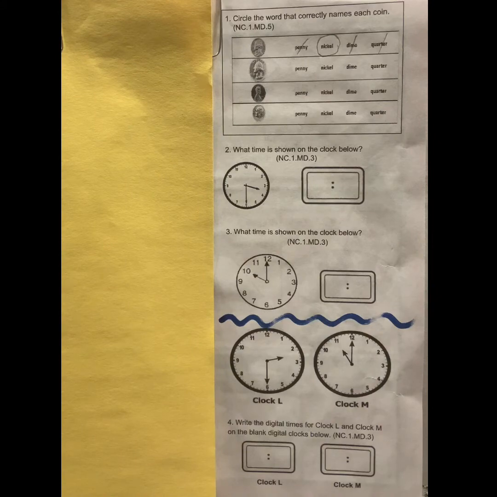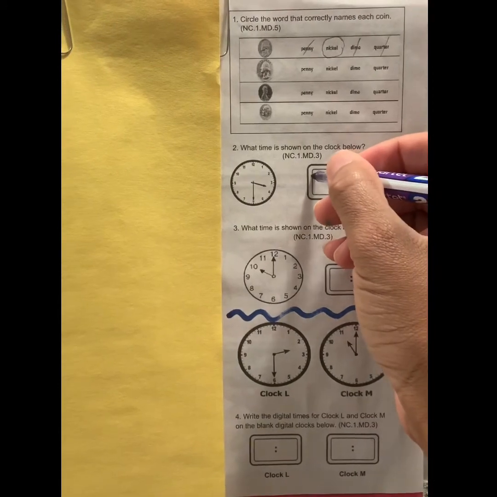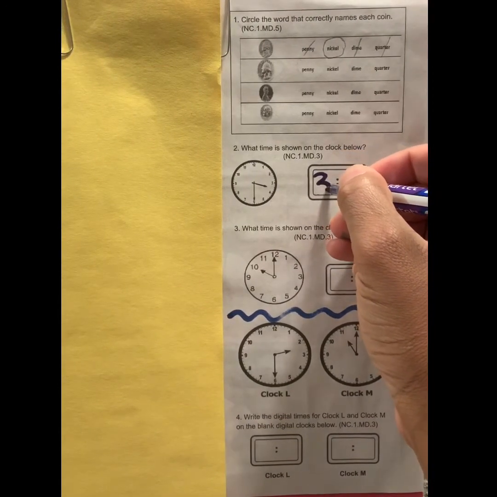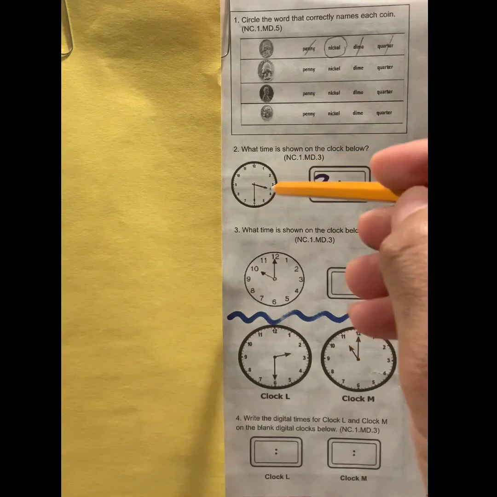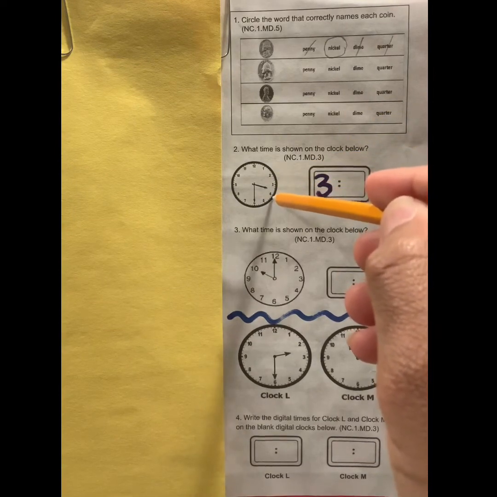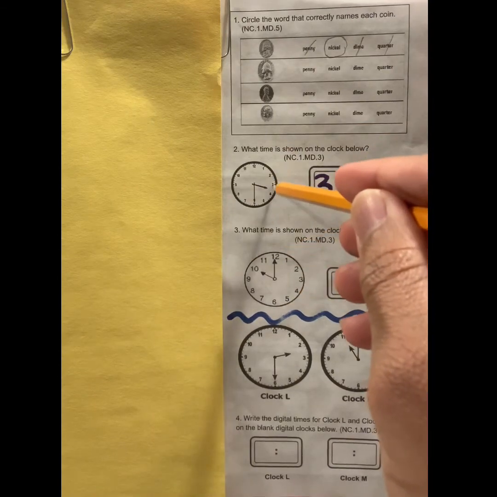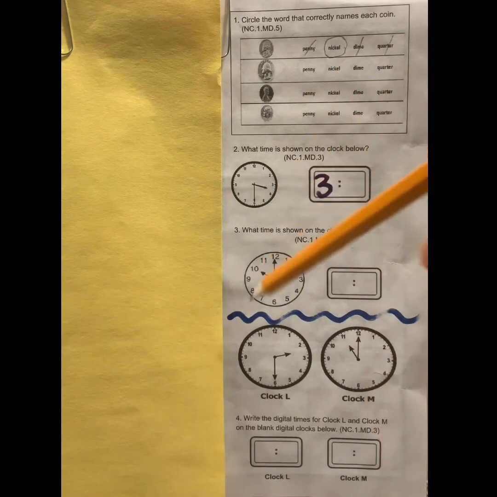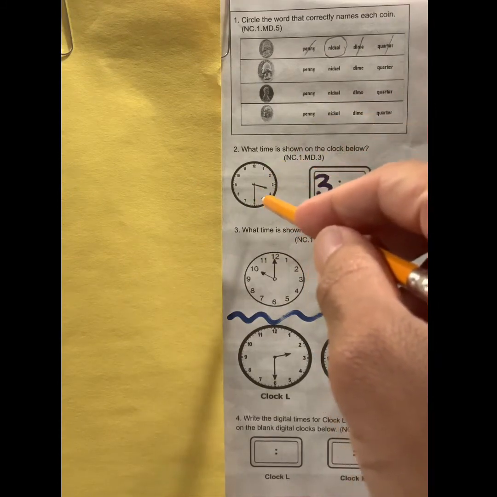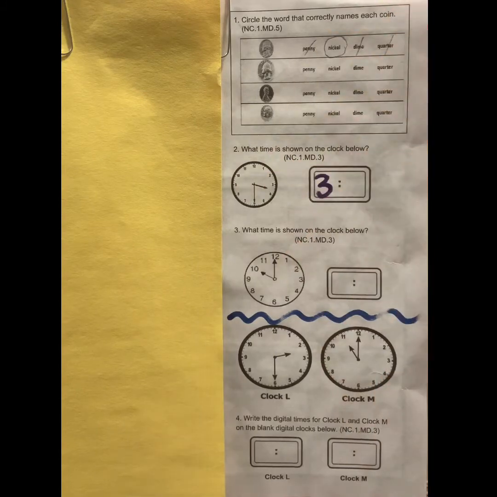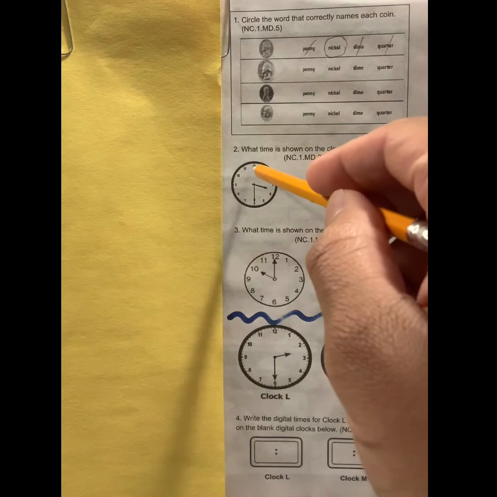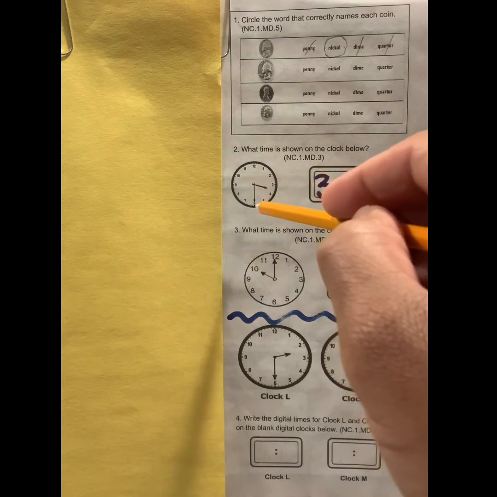So I'm going to go ahead and put my 3 in here, okay? Because I know that this hour hand is still pointing to the 3 because it hasn't reached the 4 yet. And there's no number in between the 3 and the 4, okay? But what is the 6 telling me? The minute hand is pointed to the 6. I know if it's pointed to the 12, it means o'clock, but it's pointed to the 6.